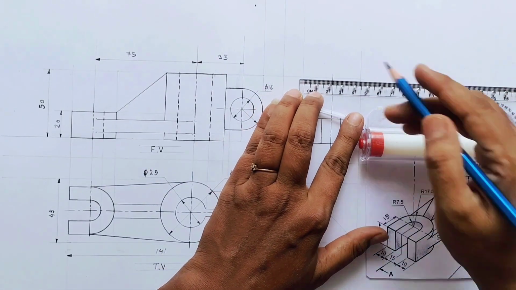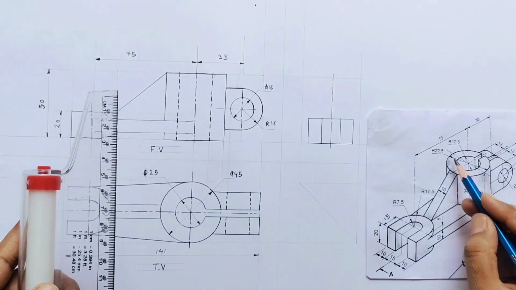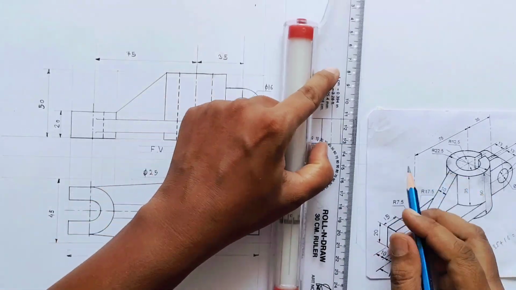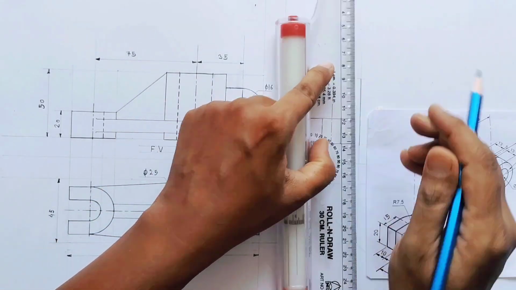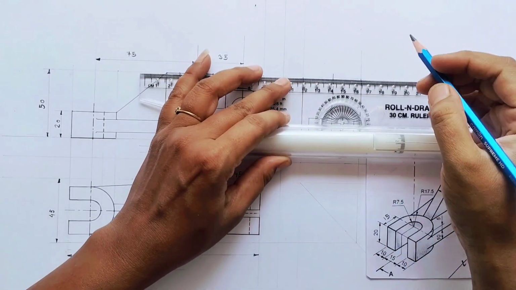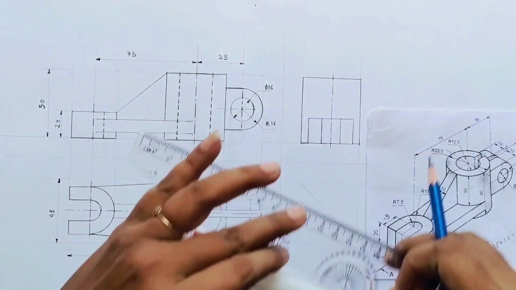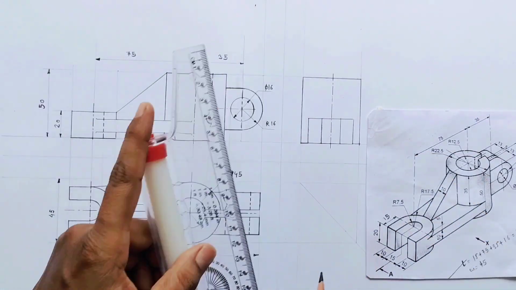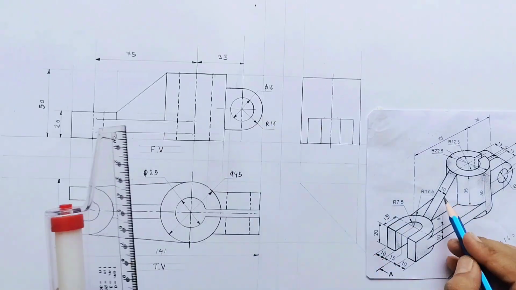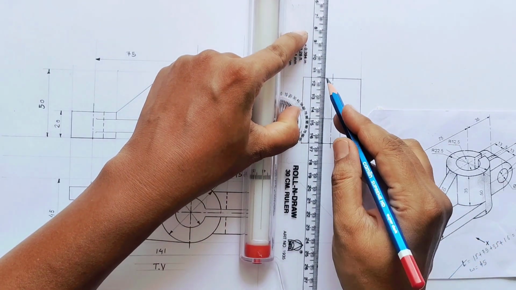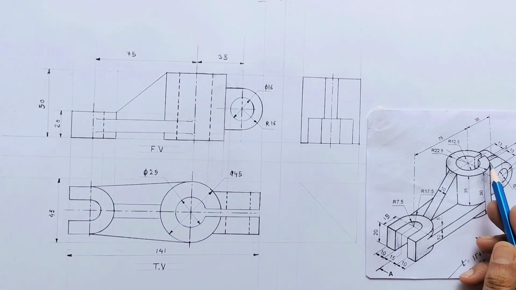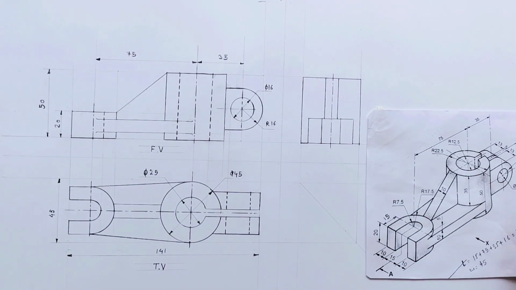Next, move towards the bigger cylindrical part. So the outer lines are visible from the right hand side view. So draw that first. It is the corner of a rough box. So complete it with the horizontal lines at the upper and the lower side. Next, move towards the rib. So the inclined rib is converted into vertical lines. So show it with a vertical line and the thickness is 10.